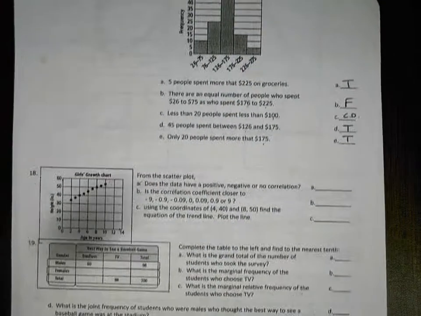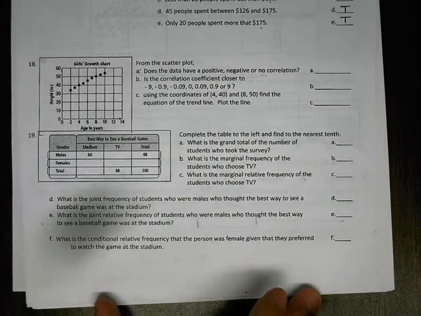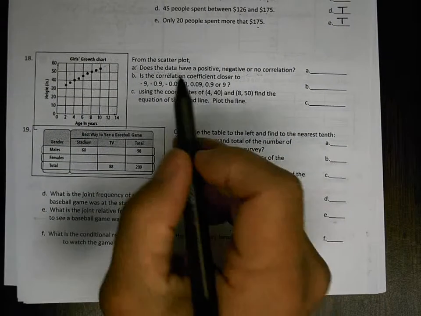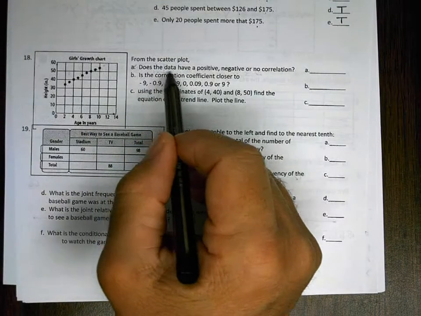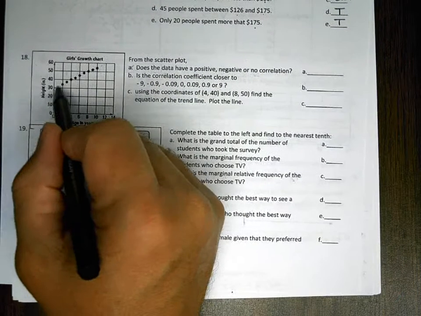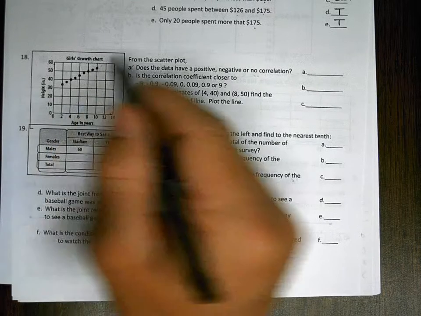All right, moving on to number 18. So let's see here. From the scatter plot, does the data have a positive, negative, or no correlation? That is a positive correlation. Positive.